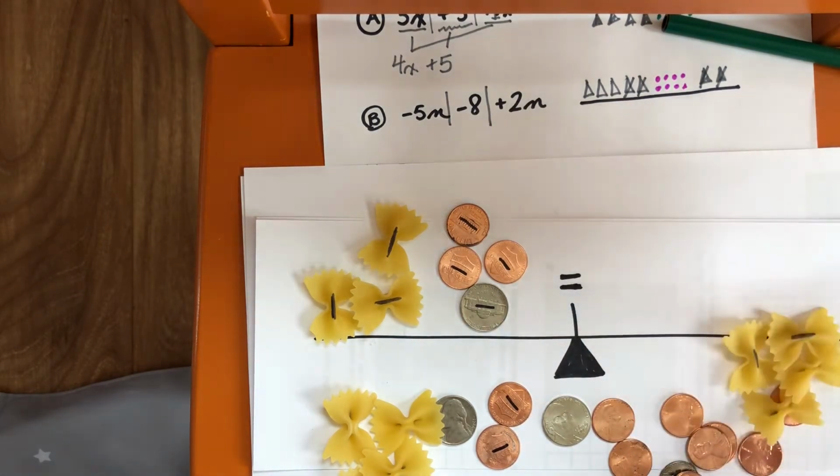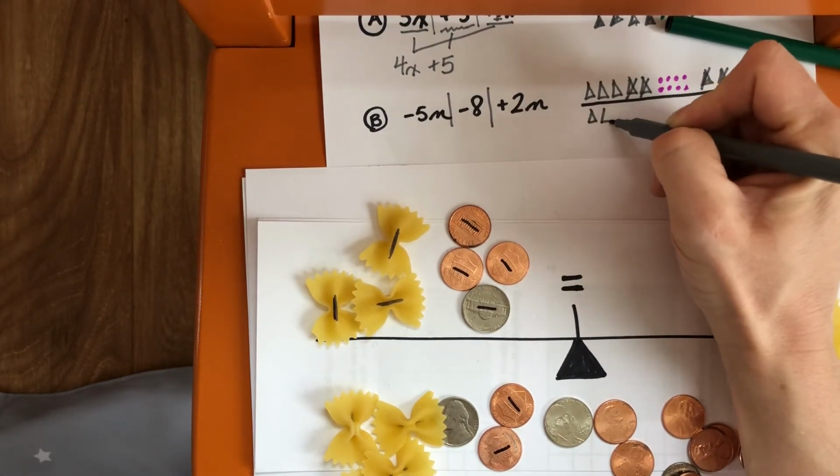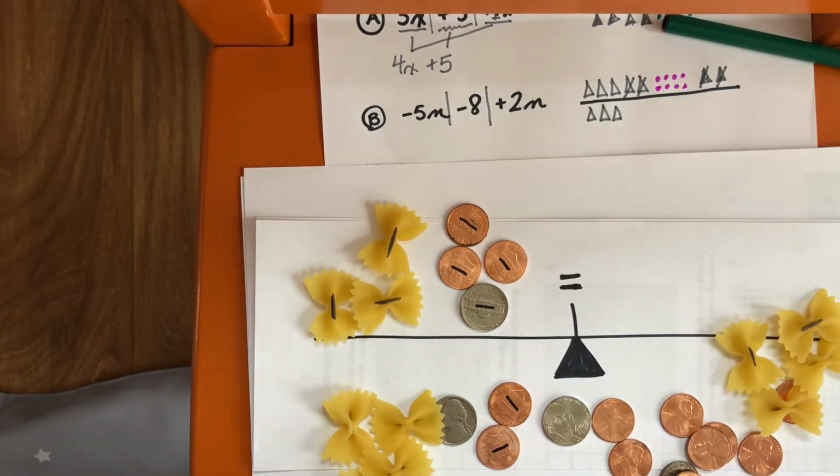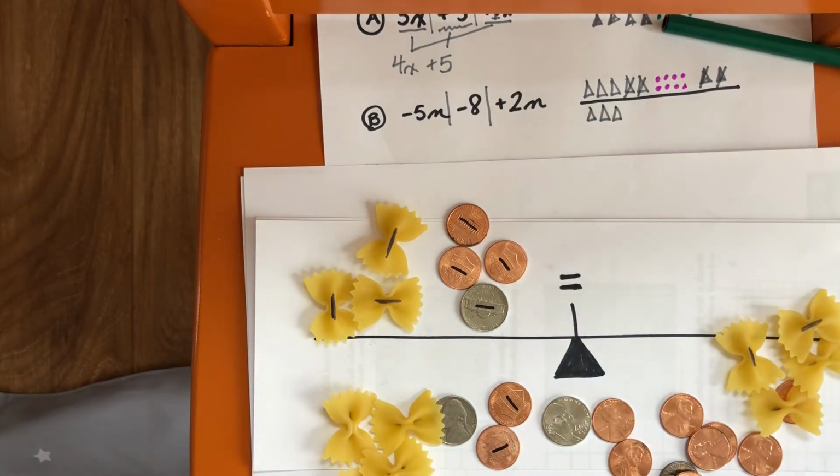Once that's done, all that's remaining, and I'll redraw it so you can see it more clearly, all that's remaining is my negative 3n and then my negative 8.